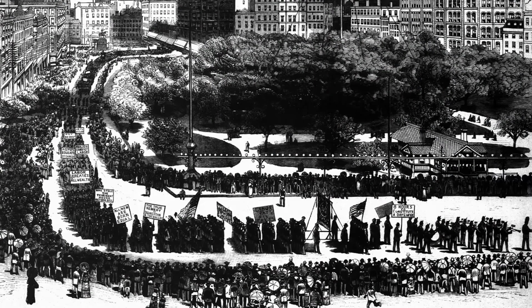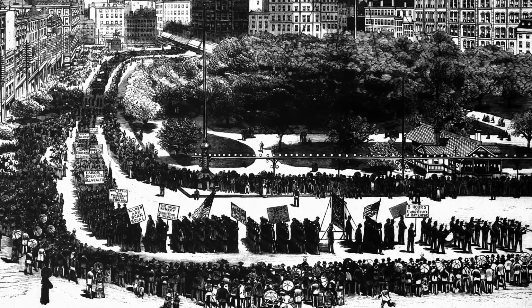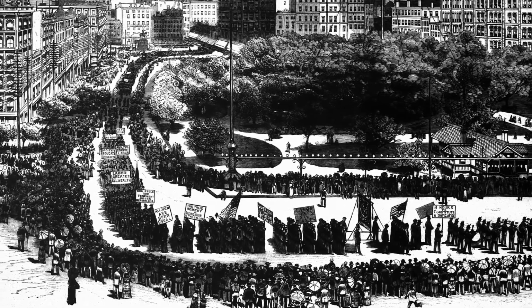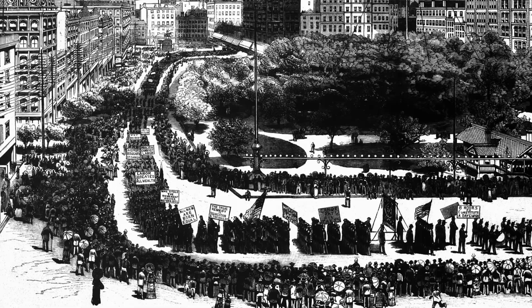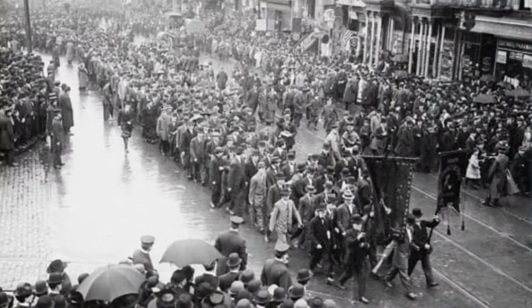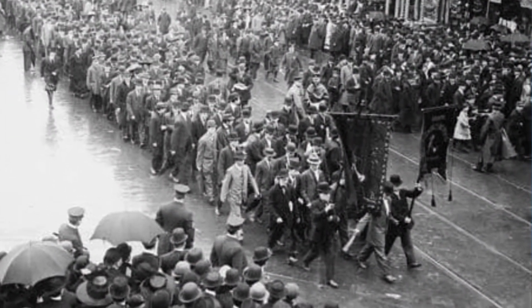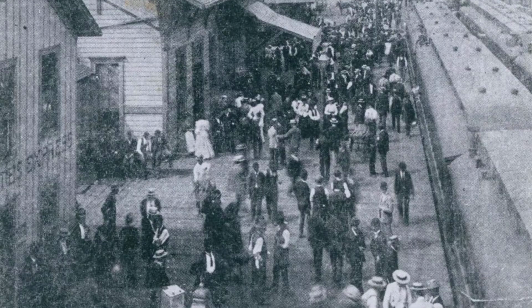The first observance of Labor Day took place on September 5th, 1882, when 10,000 workers in New York City marched from City Hall to Union Square. This tradition continued each year despite the government not actually recognizing the holiday. By the early 1890s, many states began to adopt some form of a Labor Day celebration, but it actually took another strike before the federal government officially made Labor Day a holiday.